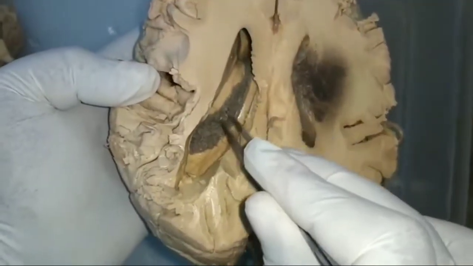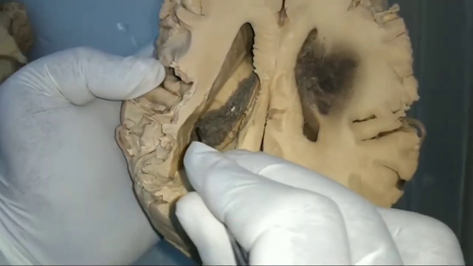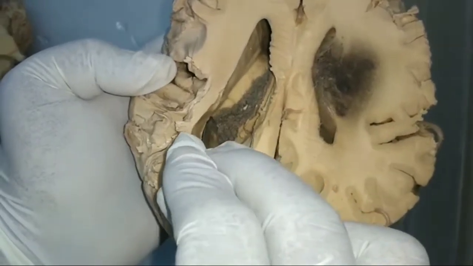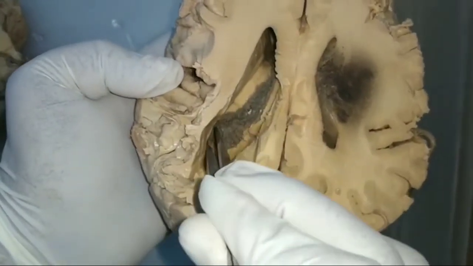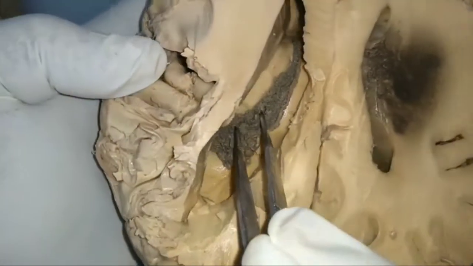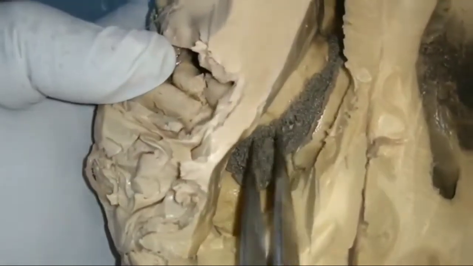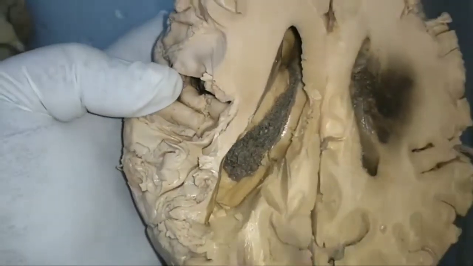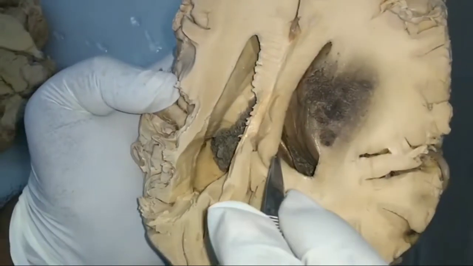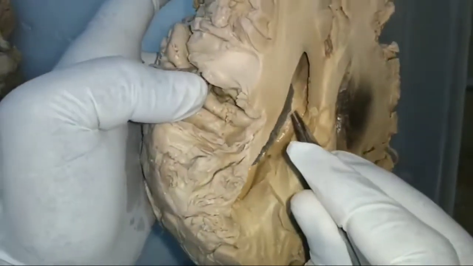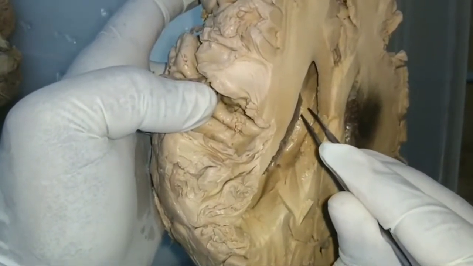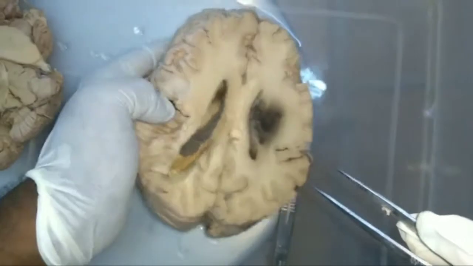So these are the three horns, and this is the tuft of blood vessels in the floor of the central part of the lateral ventricle, and it continues to the roof of the inferior horn of the lateral ventricle. This is a very clear view of the choroid plexus, which is very important for formation of cerebrospinal fluid. That was the other side, and the lateral ventricles on both sides are separated from each other by the septum pellucidum. That is the septum pellucidum.